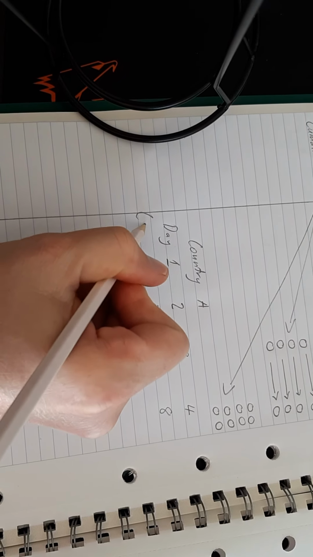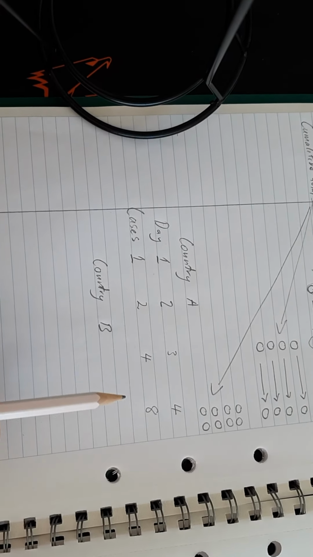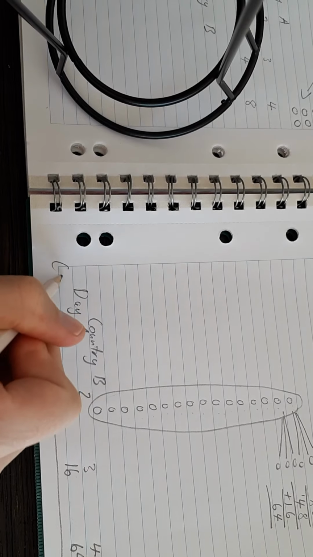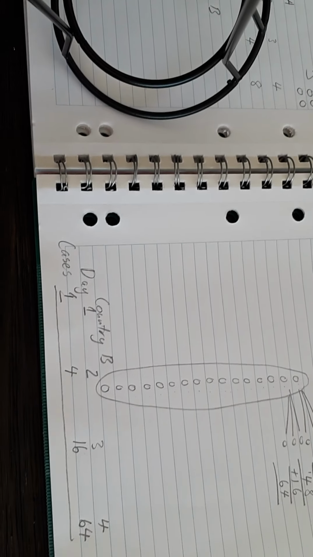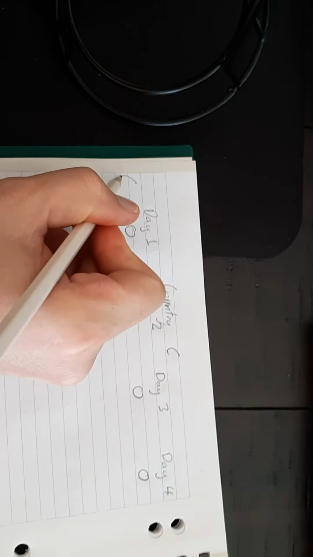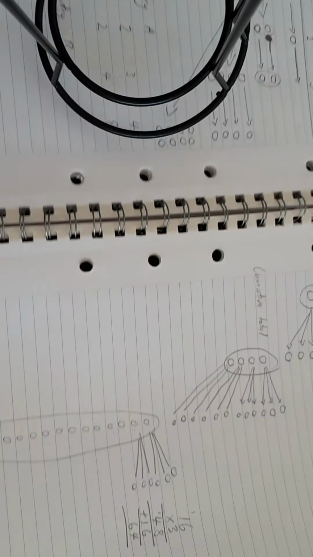So day, and we'll put cases here. So there's country A's data. We can put cases here. Country B's data. And country C's data.